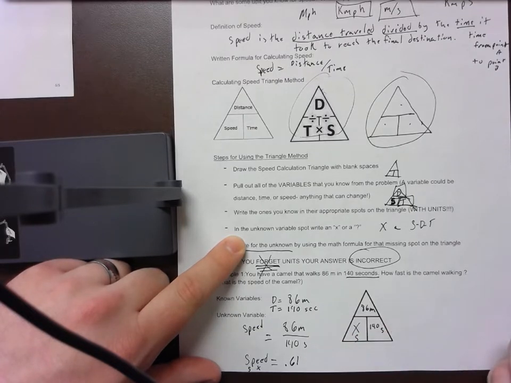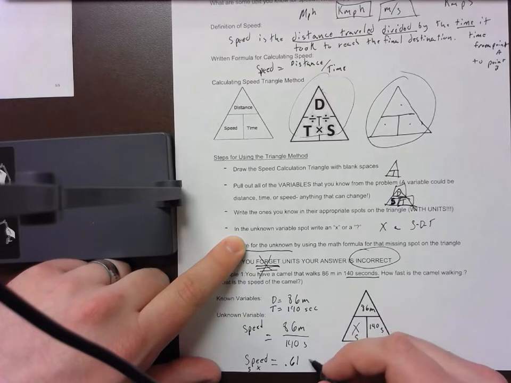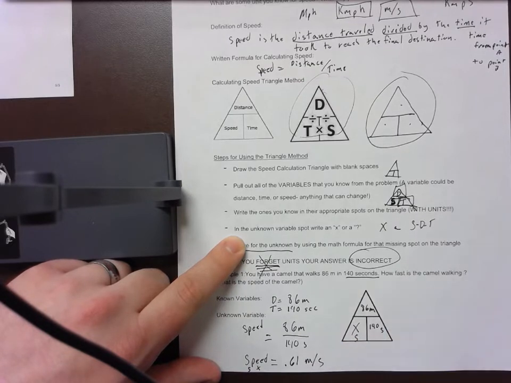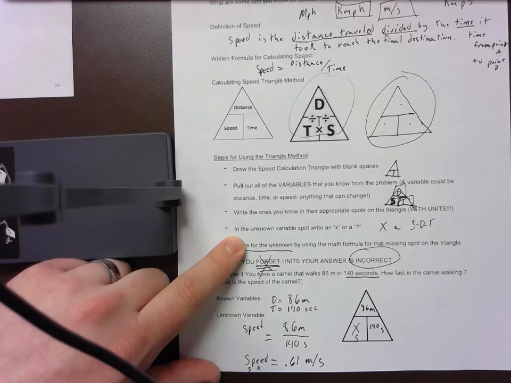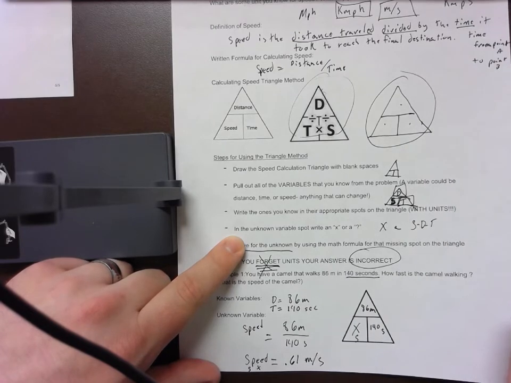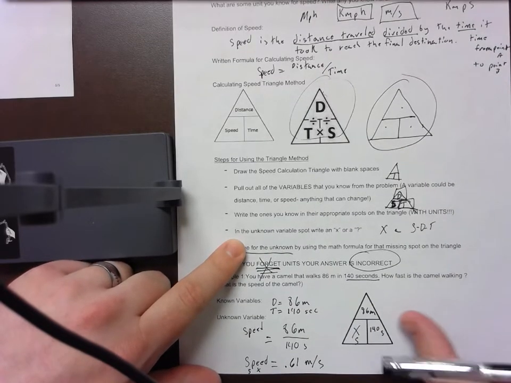The answer is no, we have to include meters per second, because this is the same thing as dividing. So that is your 0.61 meters per second. Makes sense? You can always convert to a different unit, but in this case we're going to keep it at meters. Alright, let us flip over.